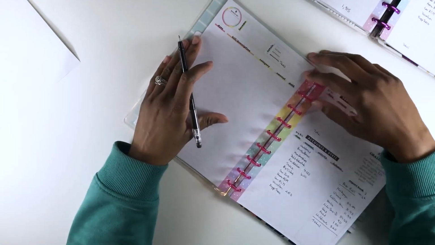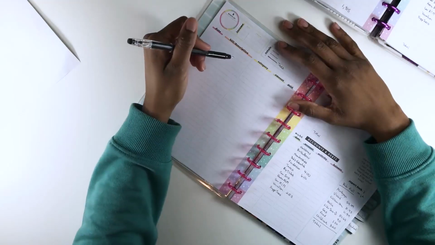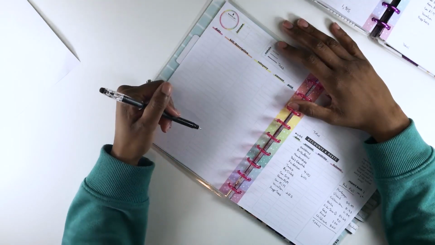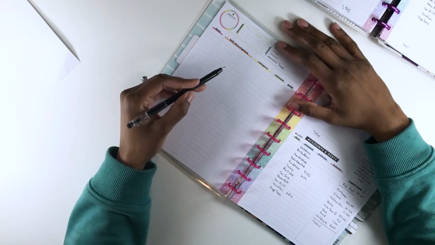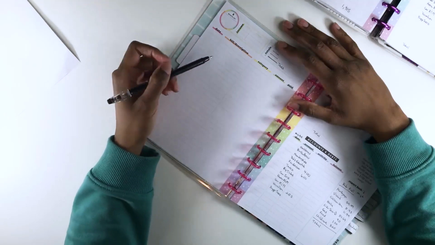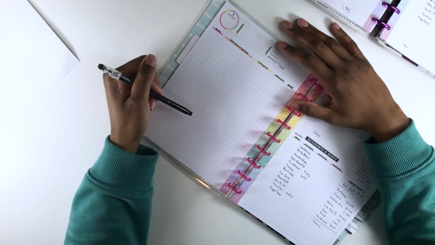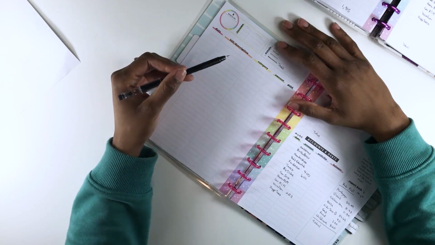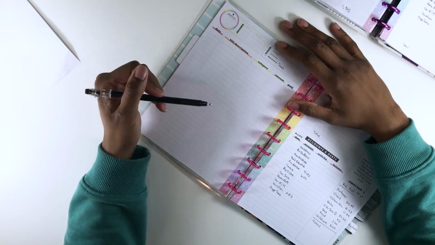So right here, I'm going to write down our cash envelopes. A quick thing on our cash envelopes: we don't use cash envelopes. Each one of the things that I'm about to write down is in its own separate account.